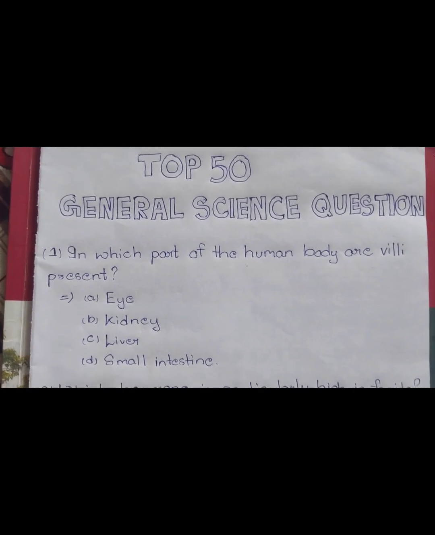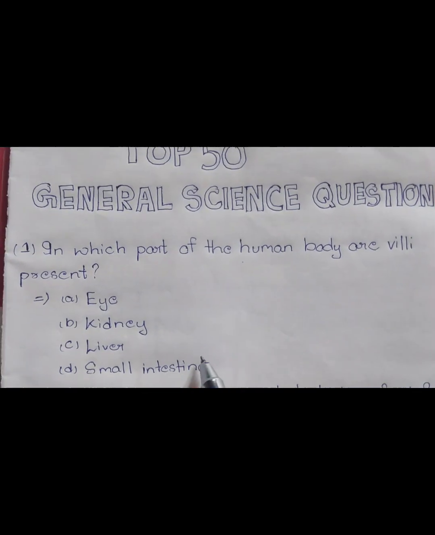Our first question is, in which part of the human body are villi present? Option A, eye. B, kidney. C, liver. D, small intestine. So the right answer is D, small intestine.